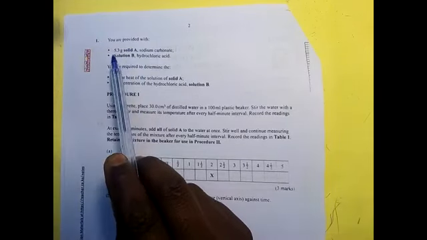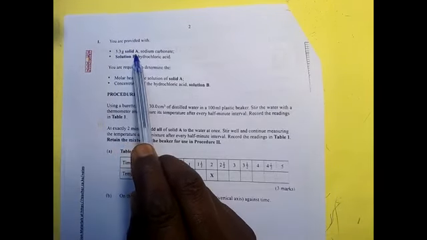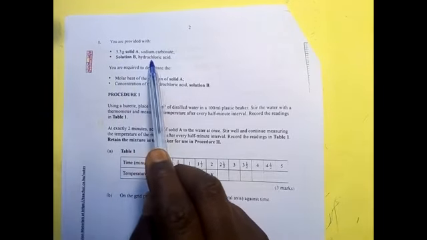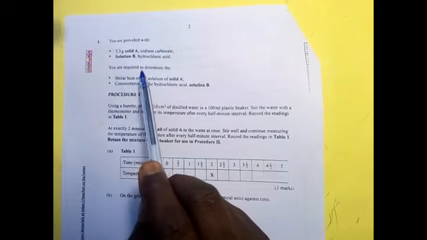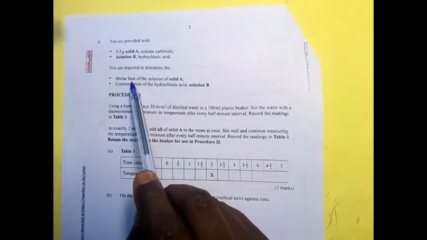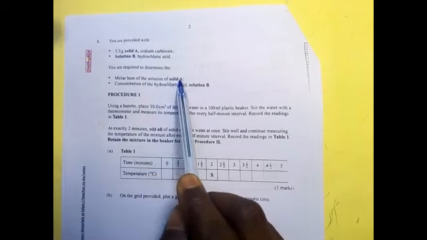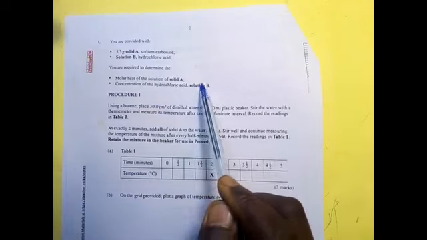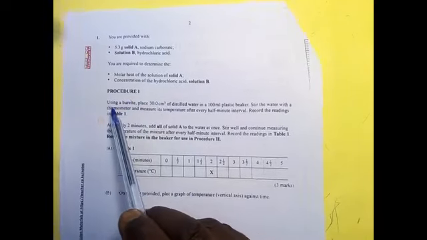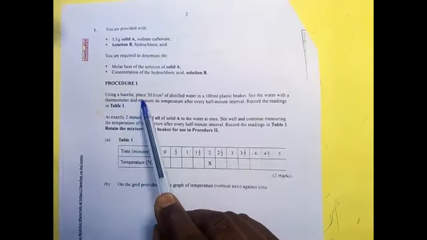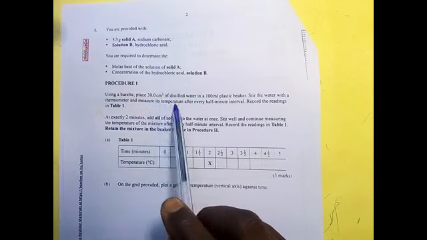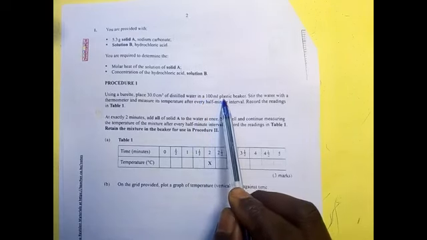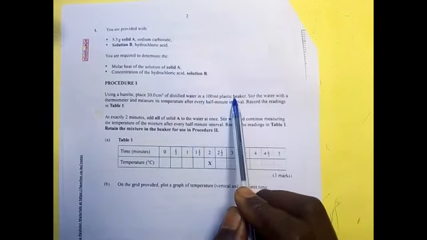You are provided with 5.3 grams solid A, sodium carbonate, solution B, hydrochloric acid. You are required to determine the molar heat of solution of solid A, and the concentration of the hydrochloric acid, solution B. Procedure 1. Using a burette, place 30 centimeters cube of distilled water in a 100 milliliter plastic beaker.